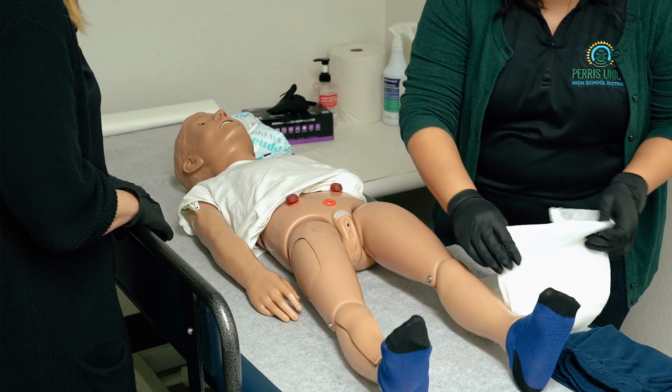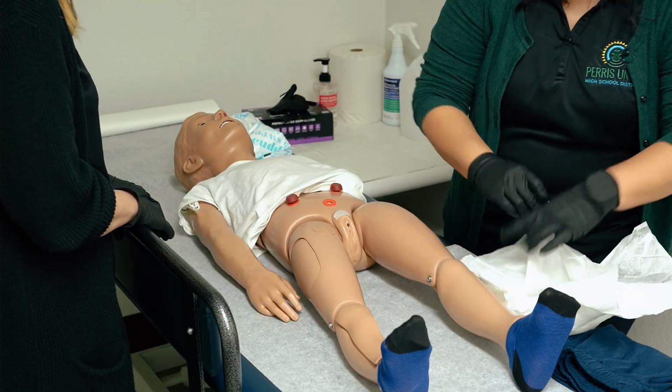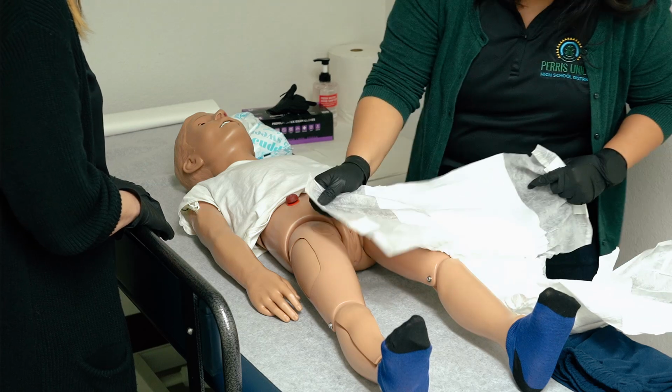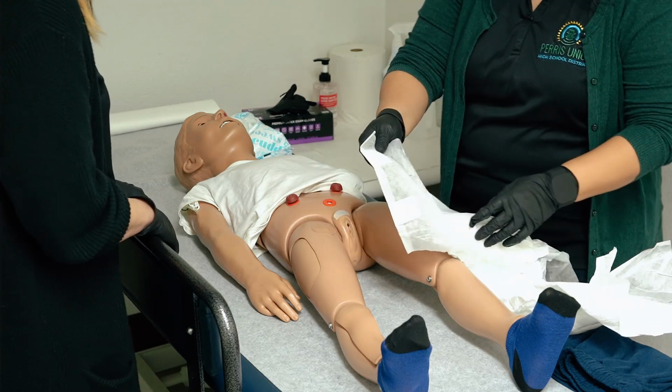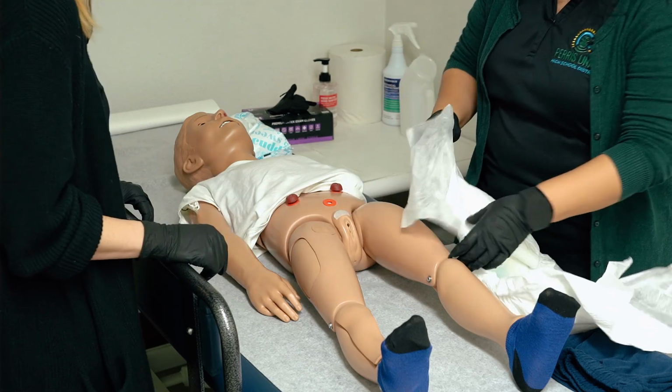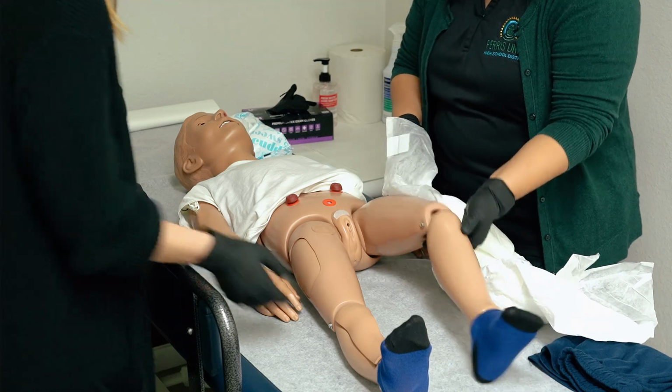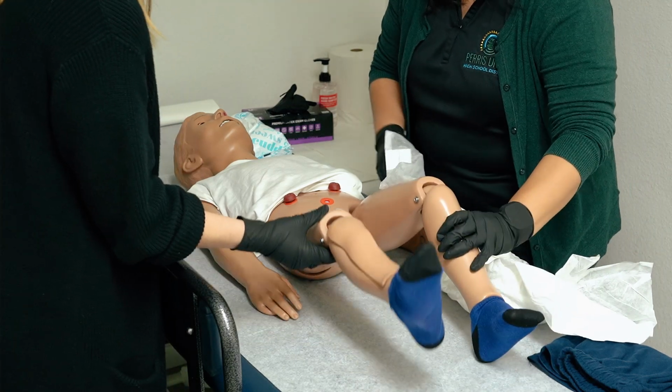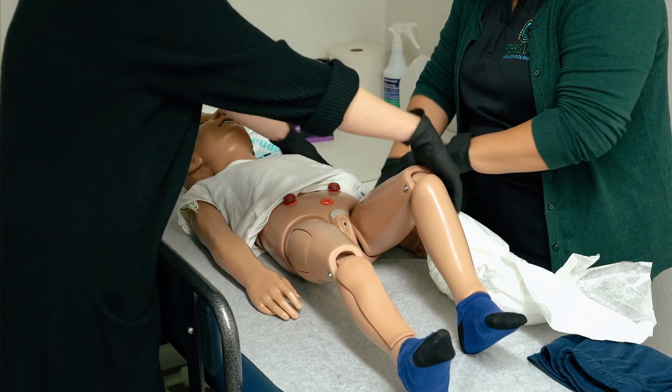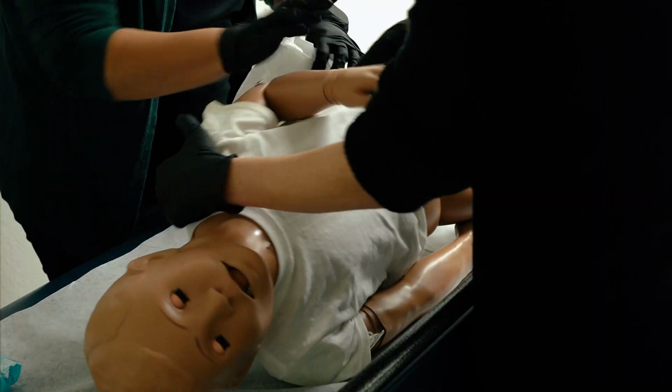Tabbed brief. Open up the brief with tabs. The widest part of the brief should cover the buttocks and should be placed face up with the plastic side down. The top of the brief should lie just below the navel line. Position the two tabs evenly on both sides of the student.